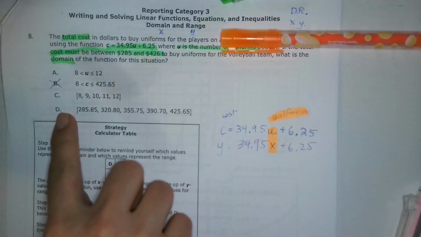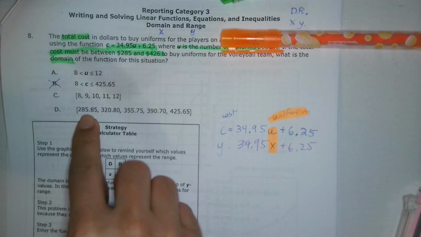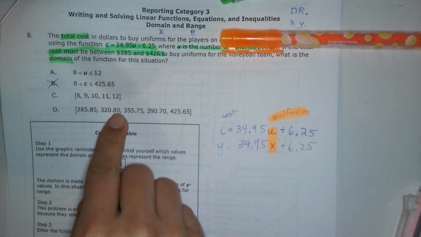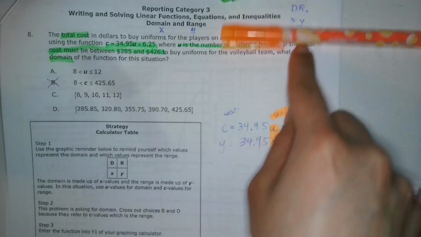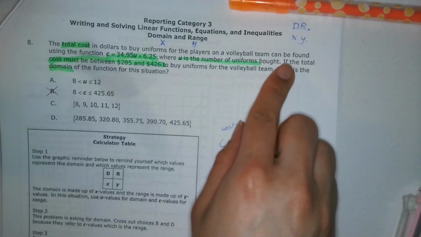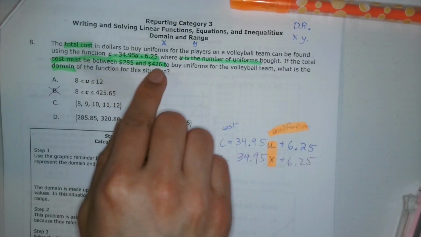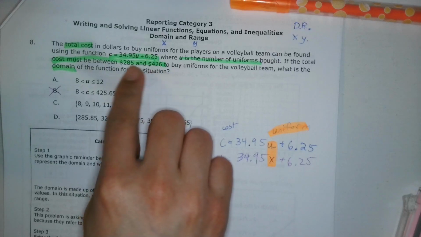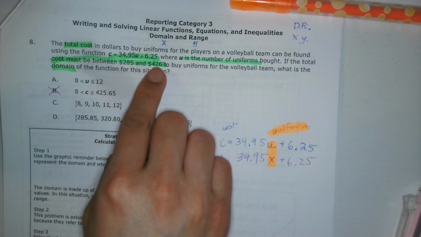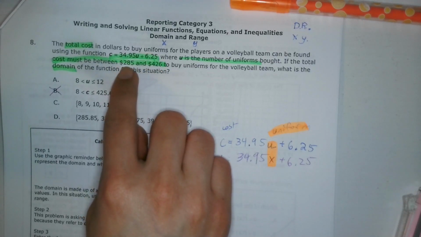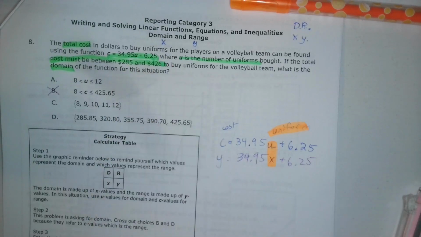So if I look at the D answer choice, this is related to range because if you look back up here, if the total cost must be between $285 and $426, it doesn't make sense for our uniforms to be 285 uniforms because that's not reasonable for a team.